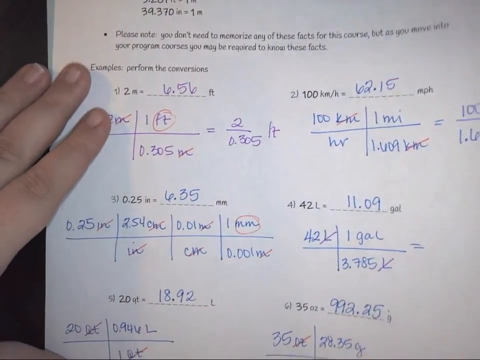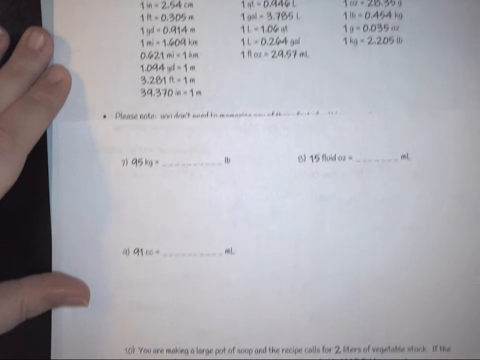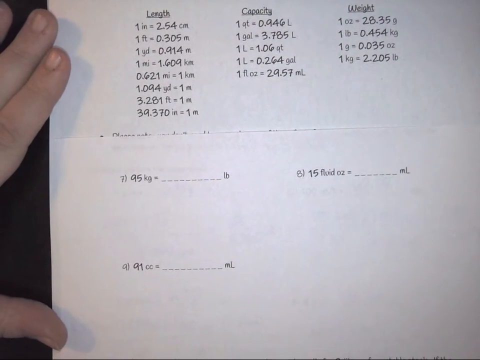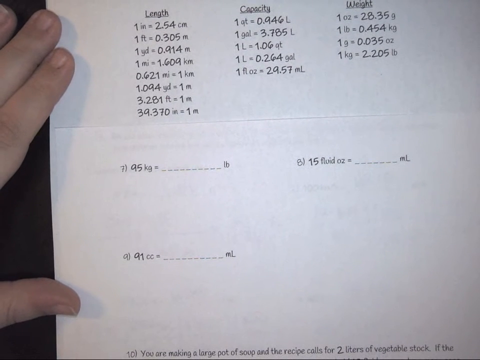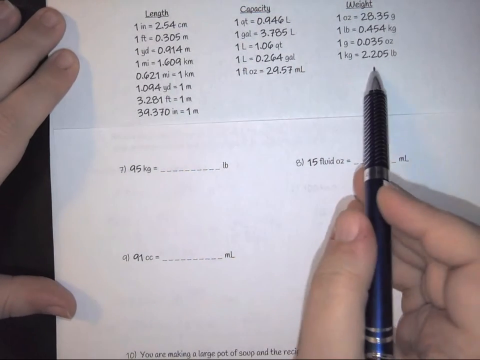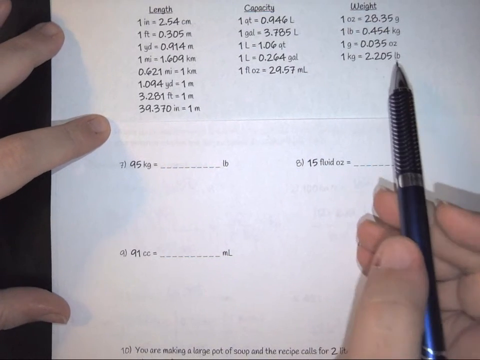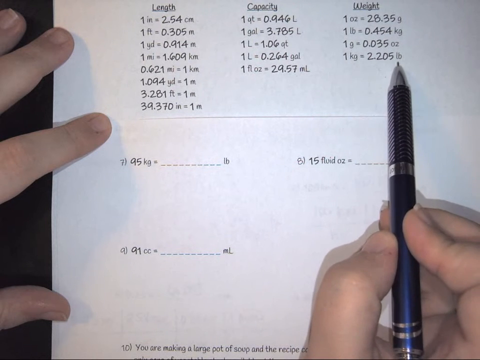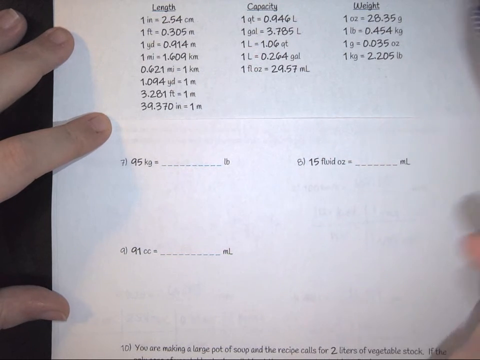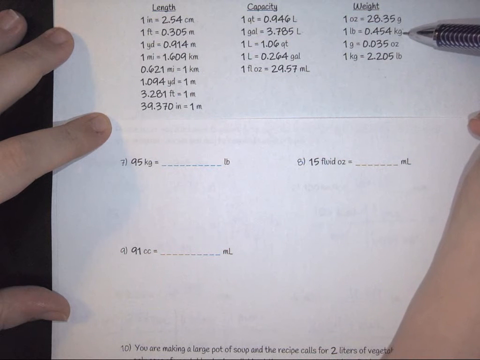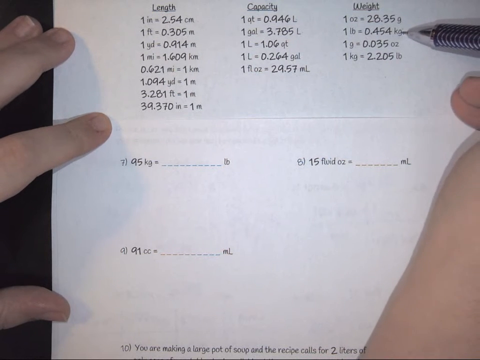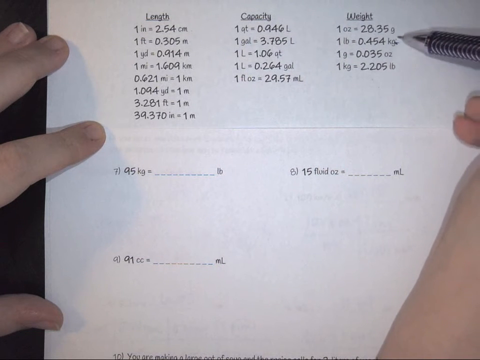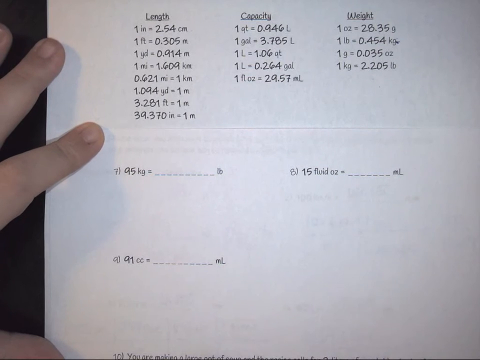Okay, let's look at a couple more. So I'm going to go ahead and leave my conversion tables here. For this one, I want to go from 95 kilograms to pounds. So again, I'm still over here in my weight, and I want kilograms to pounds. This bottom one down here is 1 kilogram to 2.205 pounds. But notice I also have a second, where 1 pound is the same as 0.454 kilograms. So whichever one you choose to use is personal preference and totally up to you.